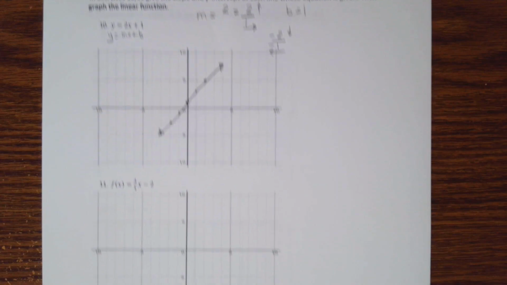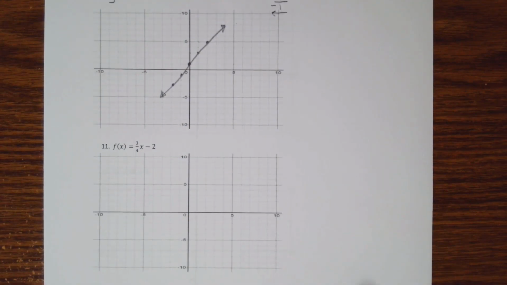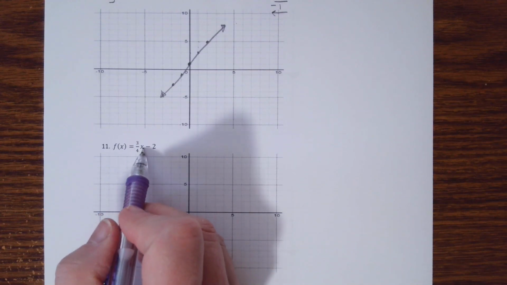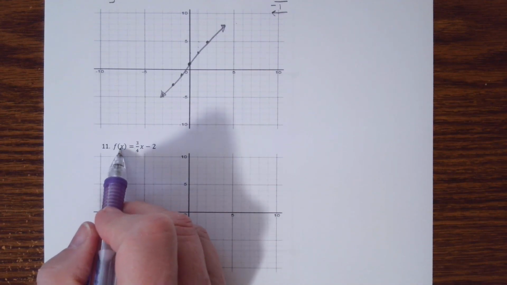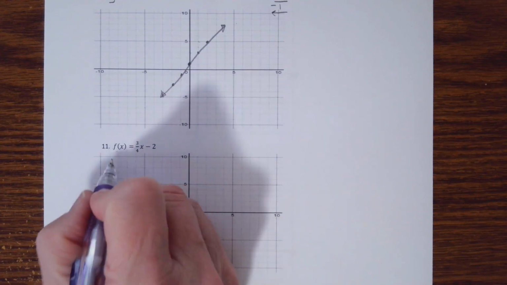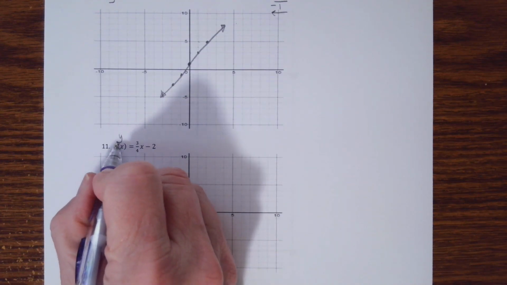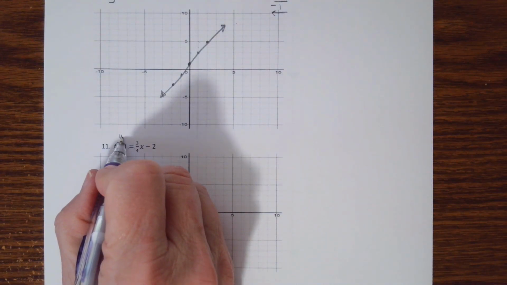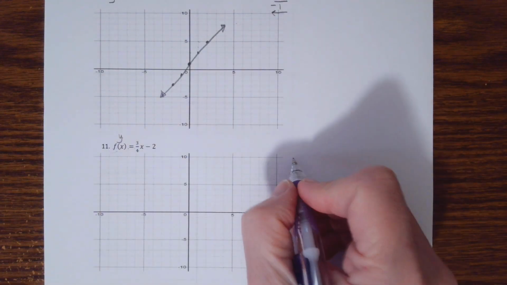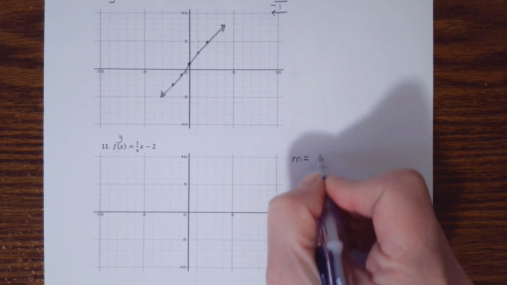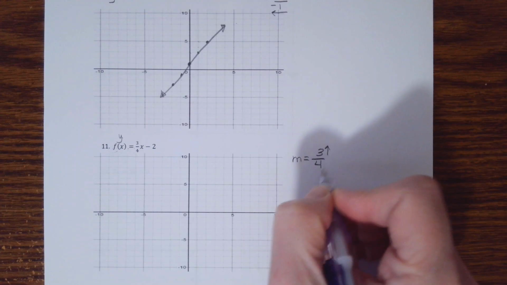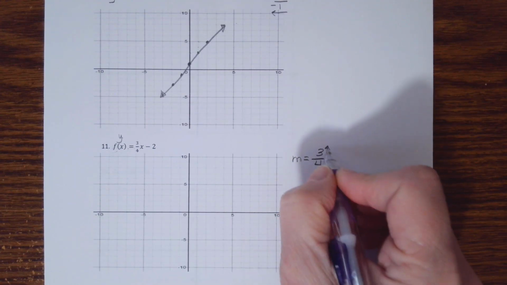So let's look at number 11. This is written in function notation. f of x is equal to 3/4 x minus 2. But remember, f of x is just another way to say y. Function notation, if we use a y, it's an equation. So 3/4, so m is equal to 3/4, which means we can go up 3 and to the right 4.